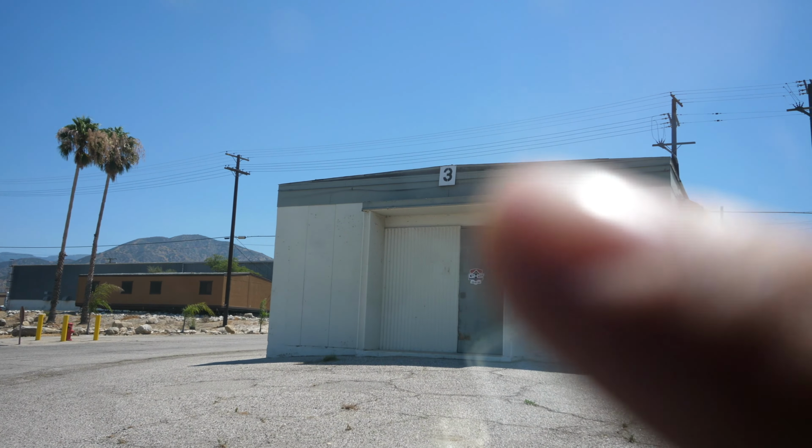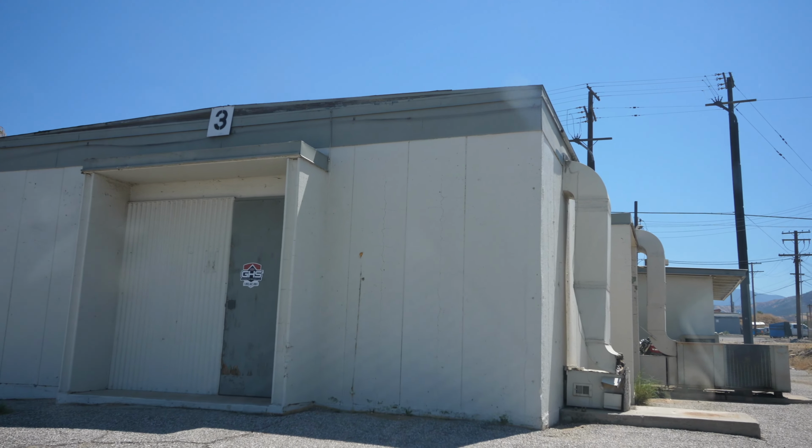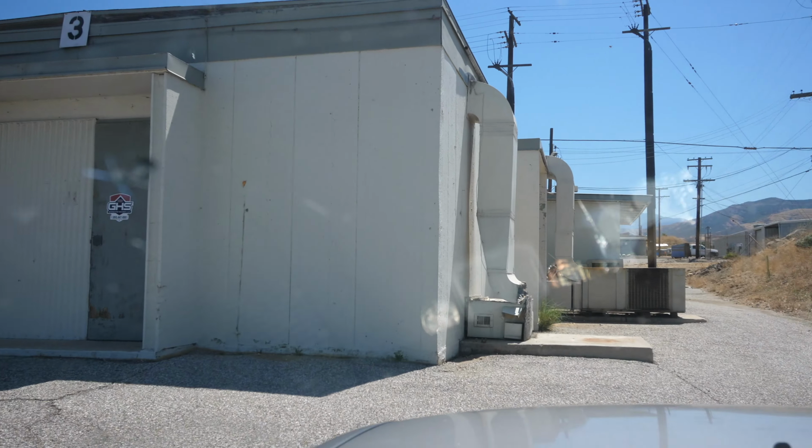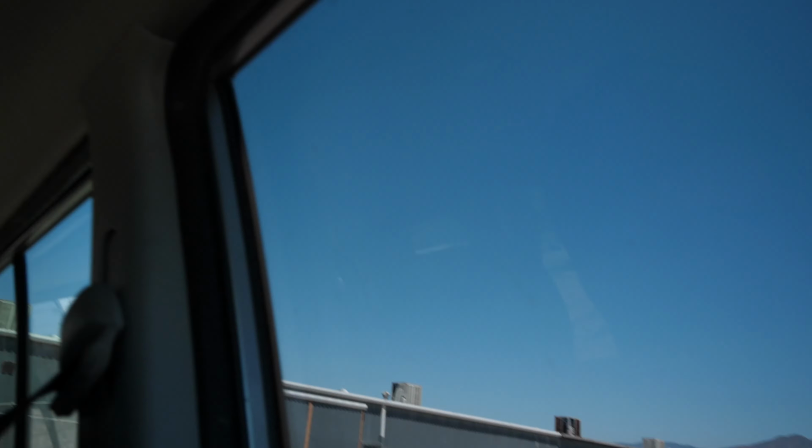Alright, so this guy said unit 3. I'm just gonna park right here. Apparently I beat him here. I see some bikes over there. Maybe he's a bike guy. Maybe we might get along.